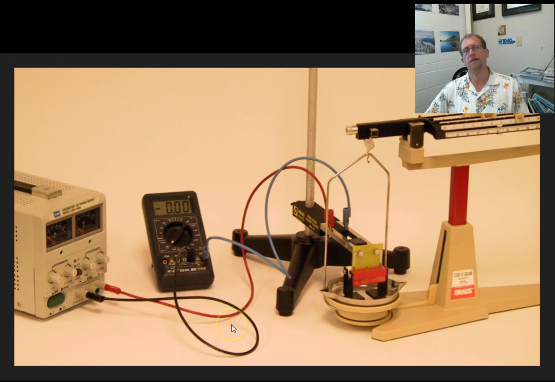If you didn't get that, that's okay, but this is just the apparatus that we would use to measure the magnetic attractiveness between two wires.